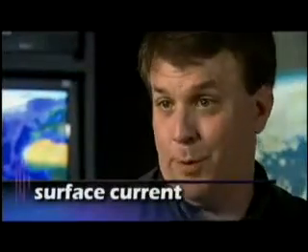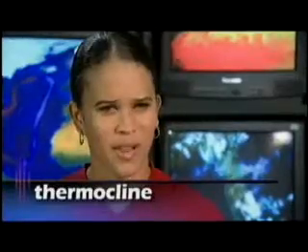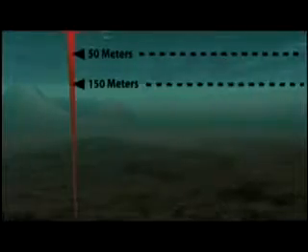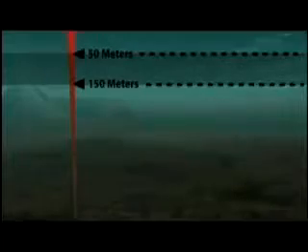Dr. Adamek, we learned about density currents, but we need to learn more about surface currents. So what exactly is a surface current? A surface current is water moving near the ocean's surface, above what we call the thermocline. Thermocline. I know that therm has something to do with temperature. Right, and cline means change. So a thermocline is a region of temperature change. Where is the thermocline? Typically between 50 and 150 meters deep.